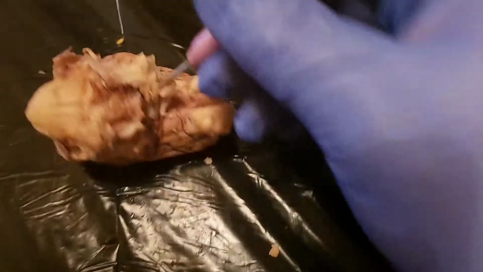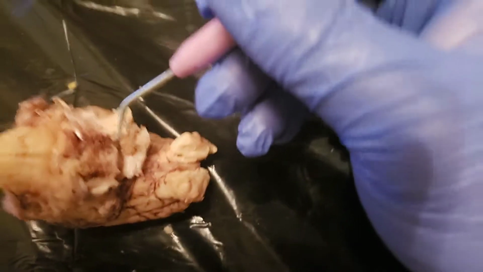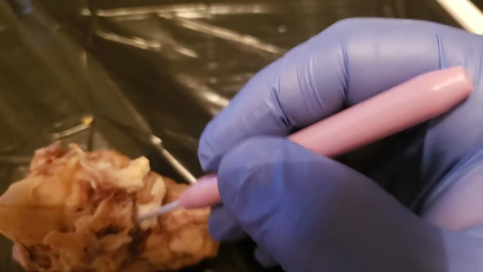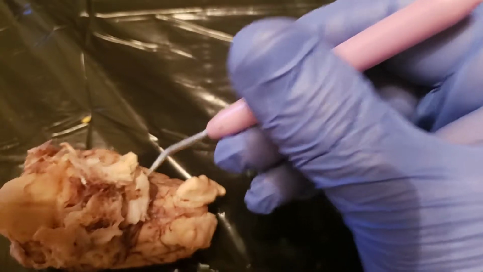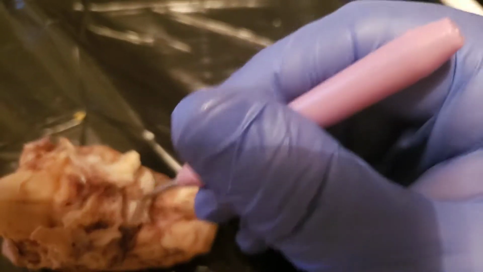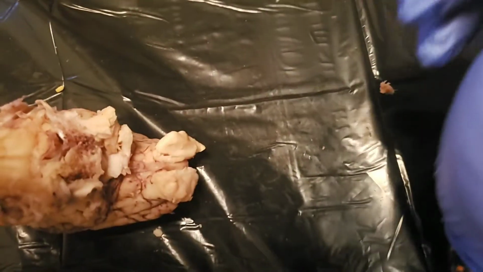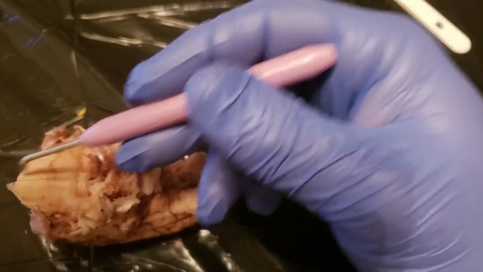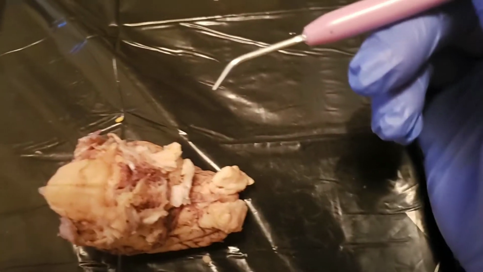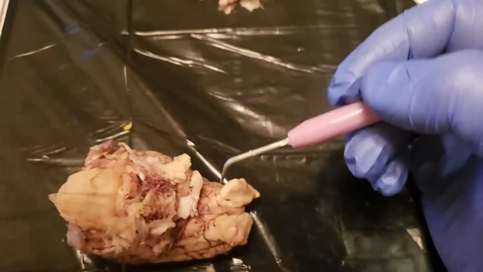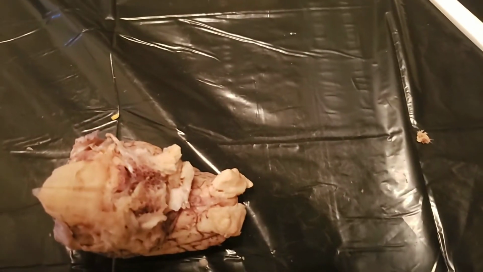The optic chiasm, which is where the optic nerves cross, is right here. The optic nerves would be right on the outside, the little extensions of where that is. And the olfactory bulbs are right up here. Again, brainstem, medulla oblongata back over this way. So that is it for the outside. Now we're going to cut the brain in half and look at the internal side of the brain.